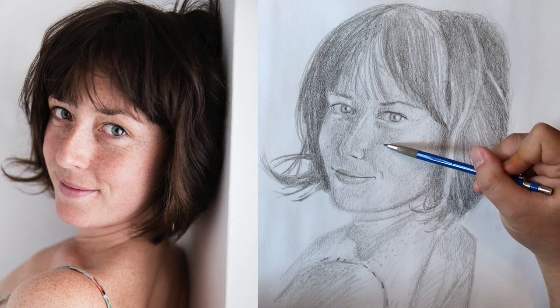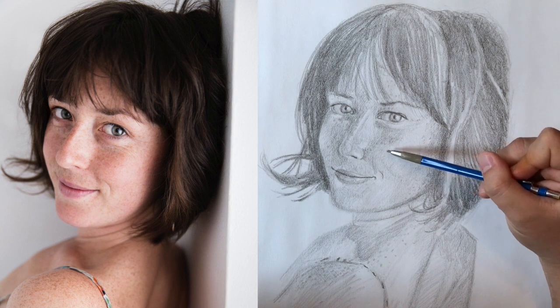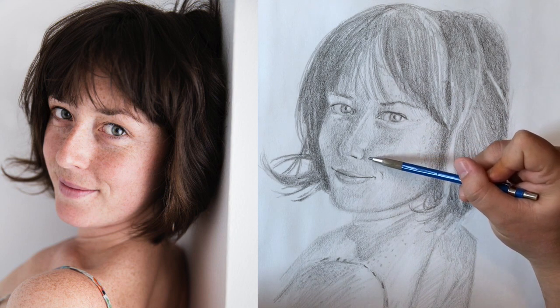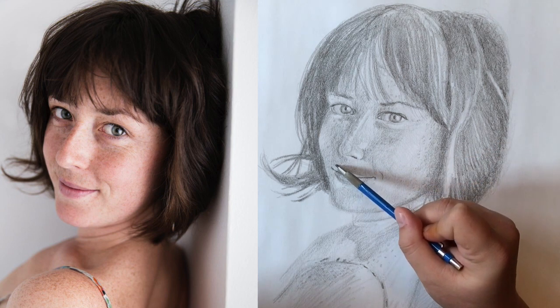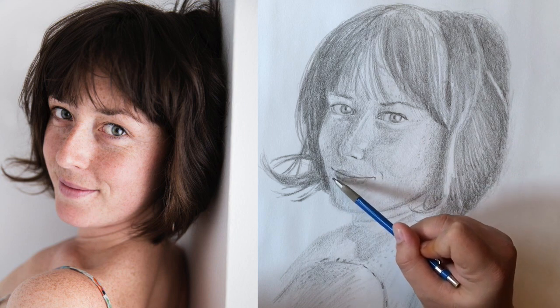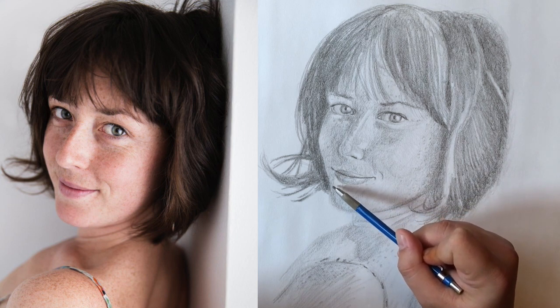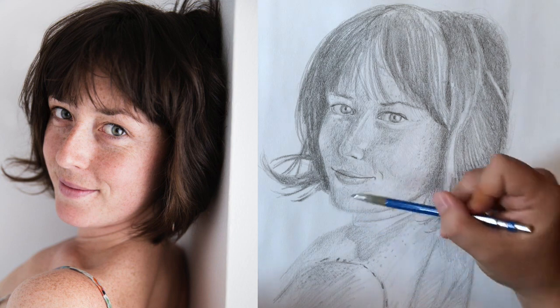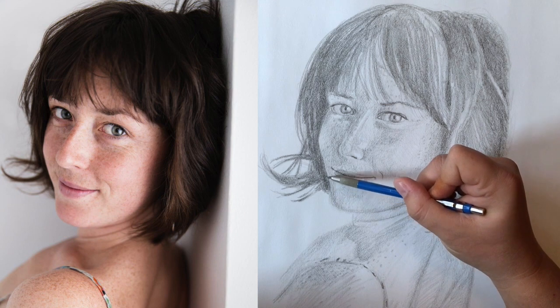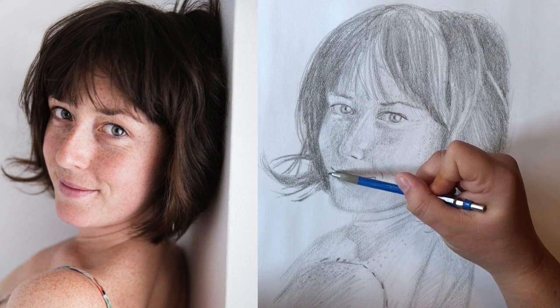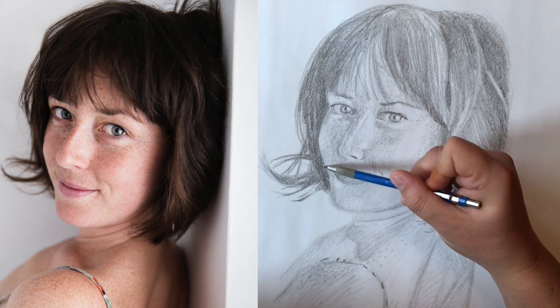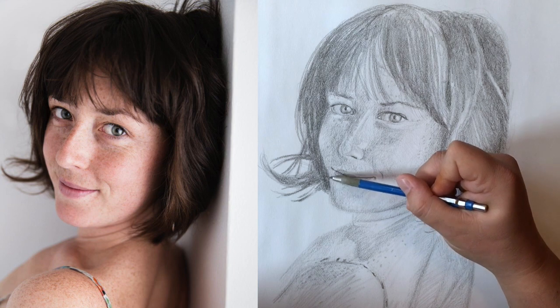Oh, it's tempting to just put in way too many freckles. They're pretty fun to draw. But I'm keeping the source material in mind and keeping it representative of that. I'm going to bring this line in even more here by her lips.